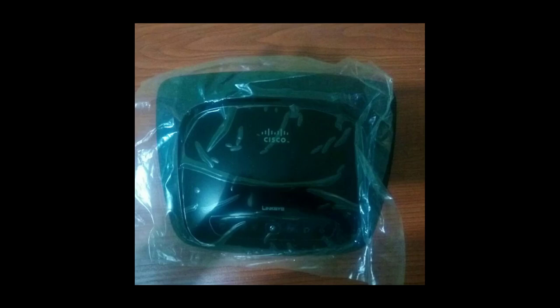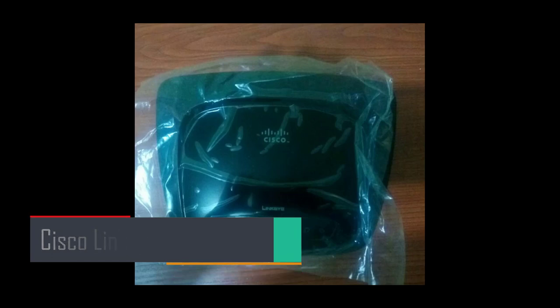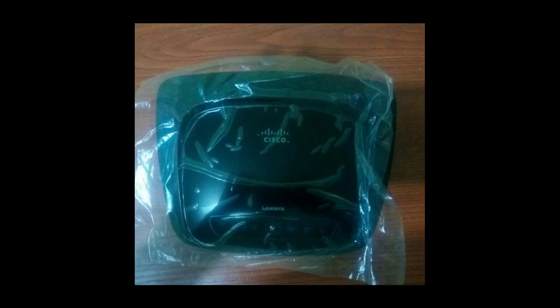The particular device I will be using here is a Cisco Linksys, a very small access point. The video, the setup, and the configuration are all going to be in the case of my own use, but you can apply it to your case.